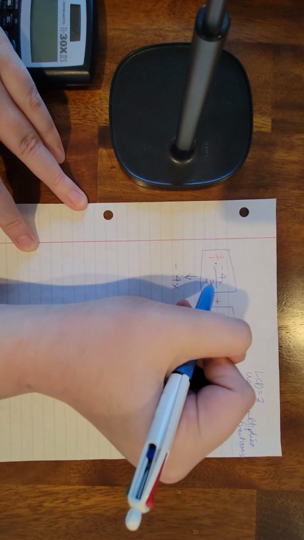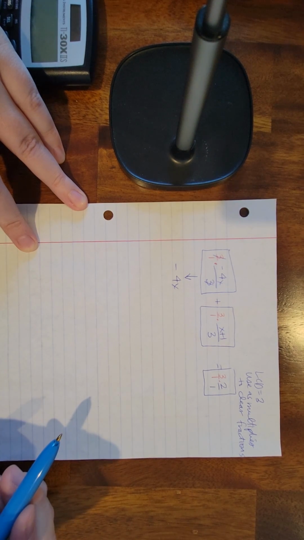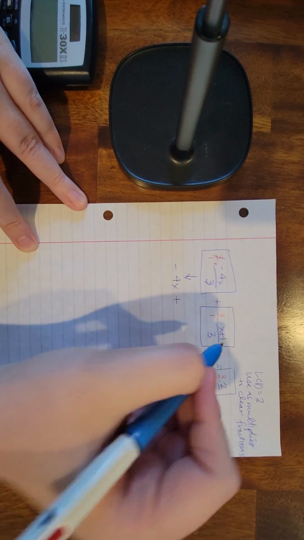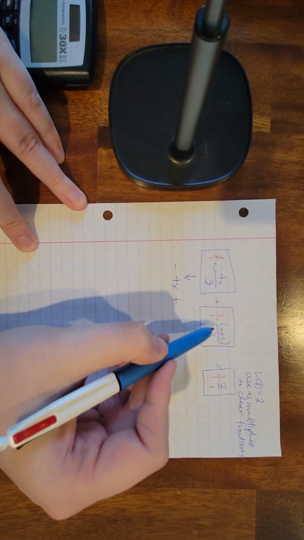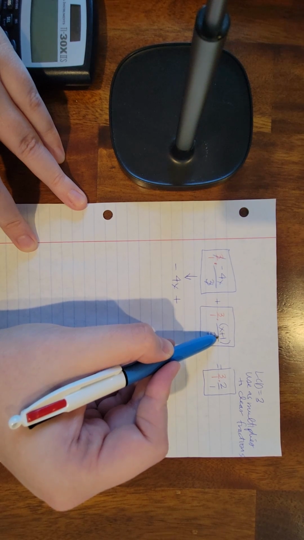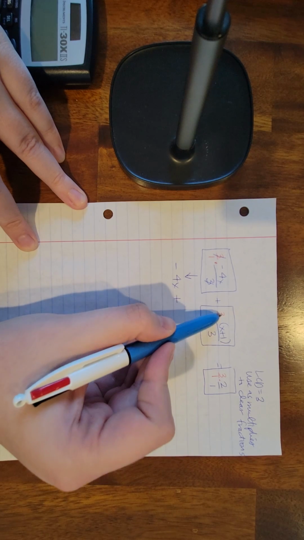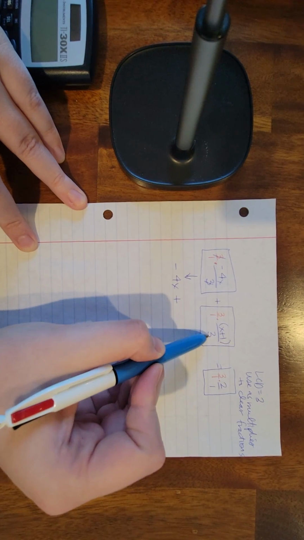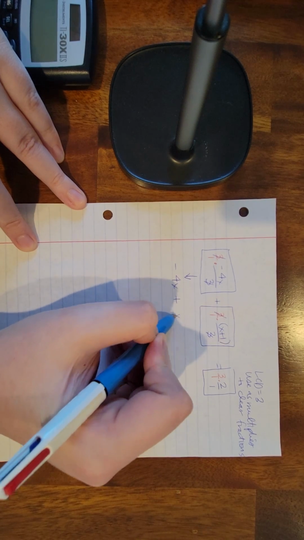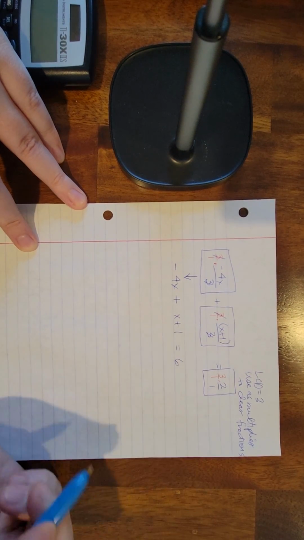The other way to think of it is some people like to cancel those first. It's up to you, however you want to do it. This, I would always put parentheses on here because this x plus 1 is a package deal. You can't separate that. And this becomes 3 times the quantity x plus 1 over 3, but the 3's cancel, and you're just left with x plus 1. And then 3 times 2 is 6.